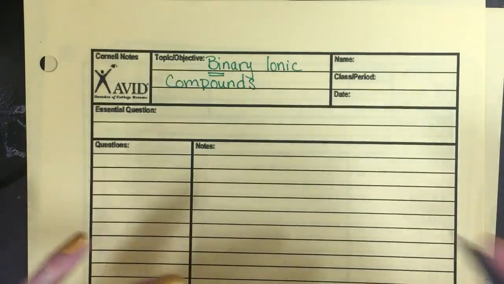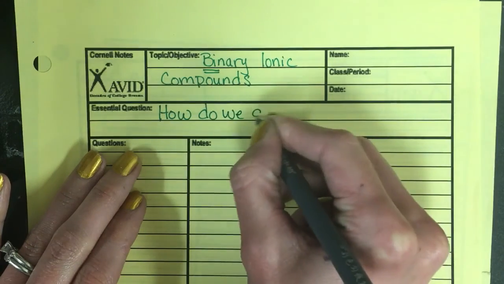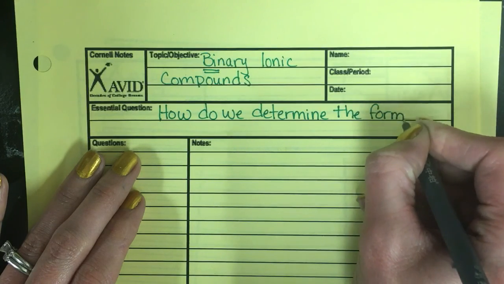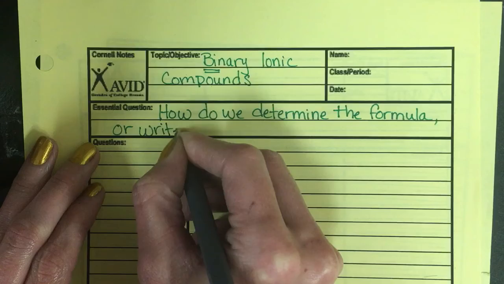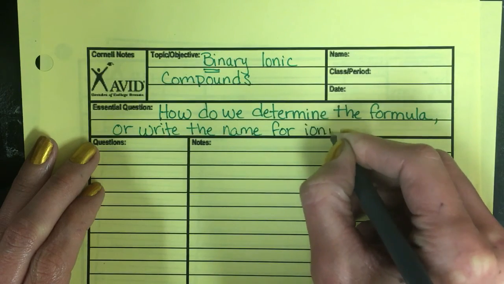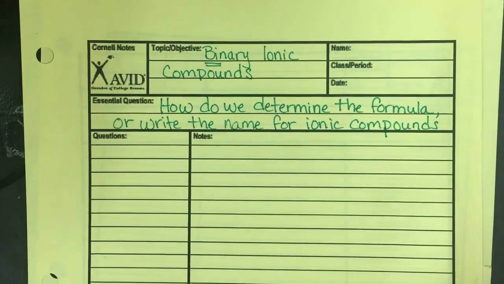So what we want to find out is how do we determine the formula or write the name for ionic compounds. Now, there are other types of ionic compounds that we'll talk about later. We'll talk about ionic compounds containing transition metals. We'll talk about ionic compounds that contain polyatomic ions. For now, we're going to start very basic and very simple.